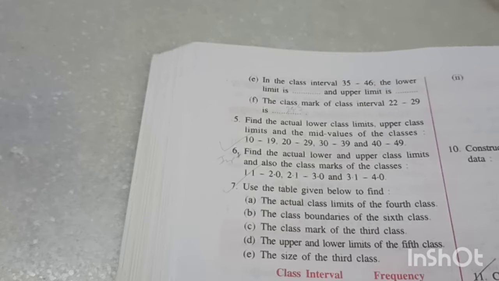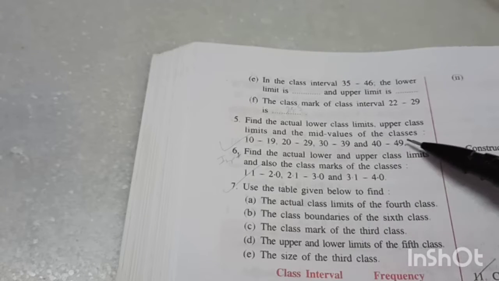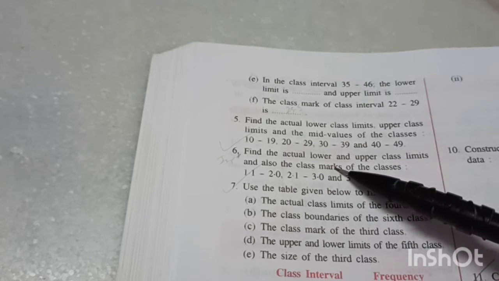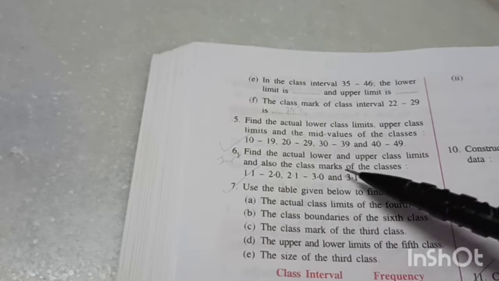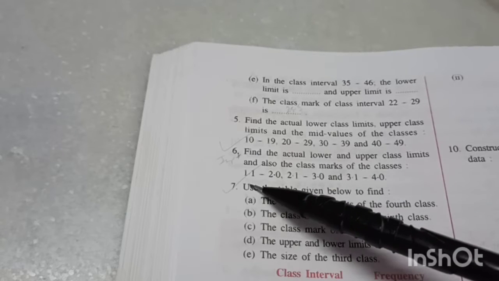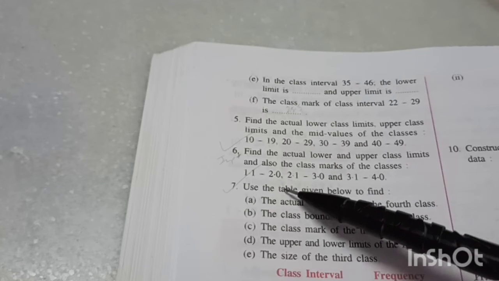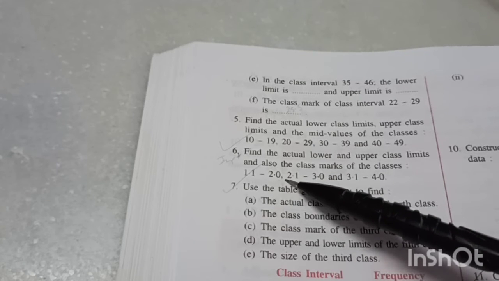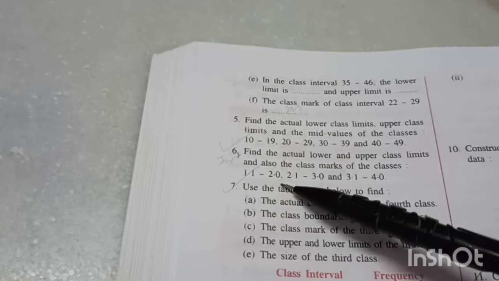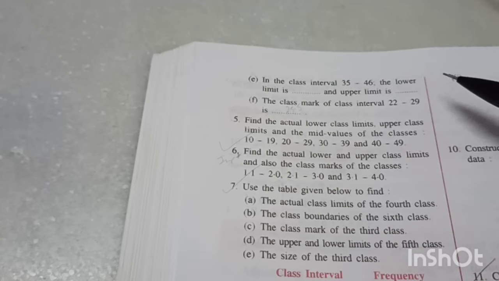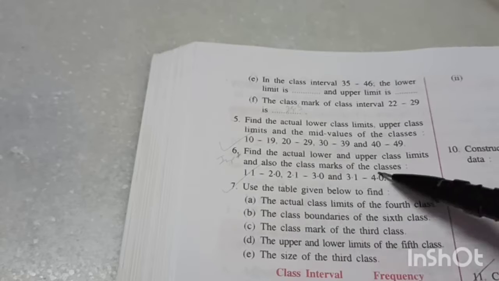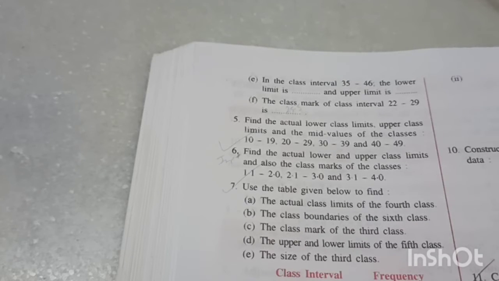Now in the sixth sum, they have asked for the actual class limits and also the class marks. The class intervals that they have given are not continuous. It's 1.1 to 2 and then directly from 2.1 to 3. What if I give you a number, let's say 2.09? In which class interval will that belong? That's a problem. So let's convert this into a continuous class interval, and that way we can get the actual lower and upper class limits also.